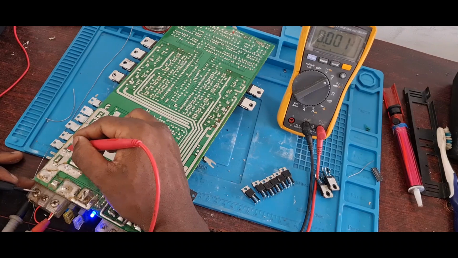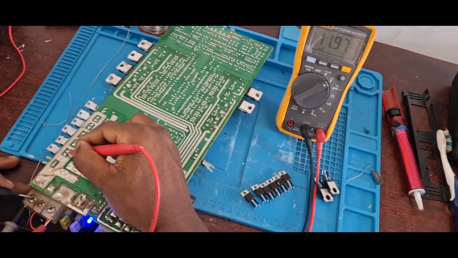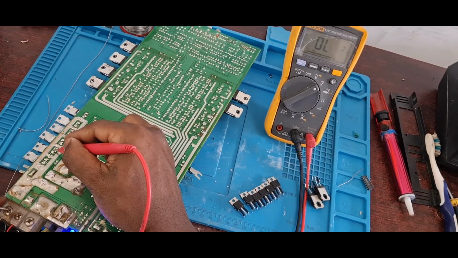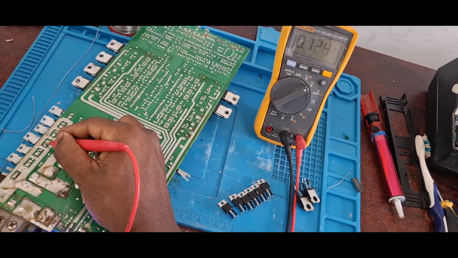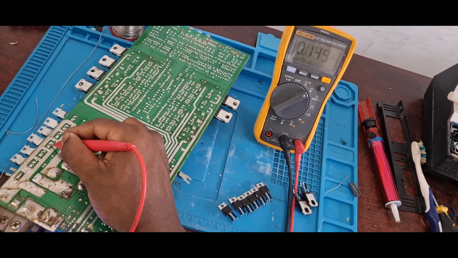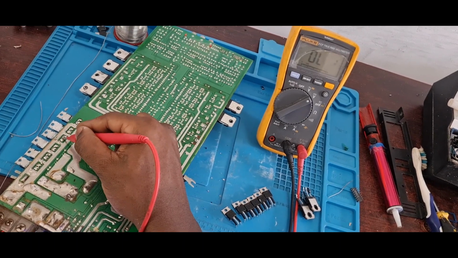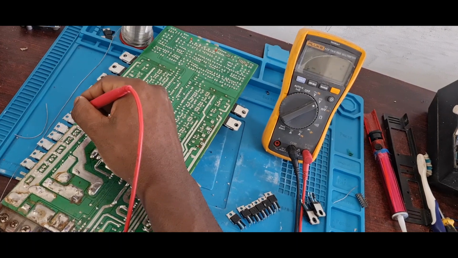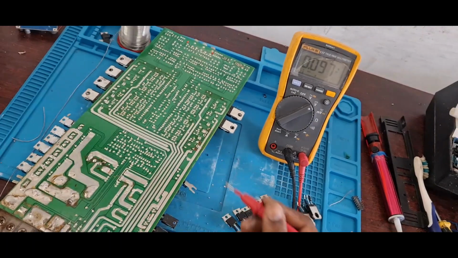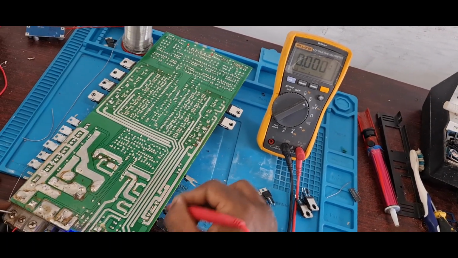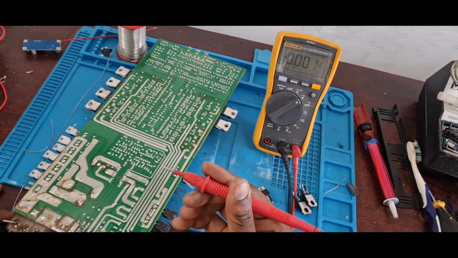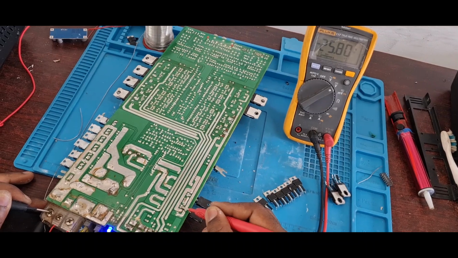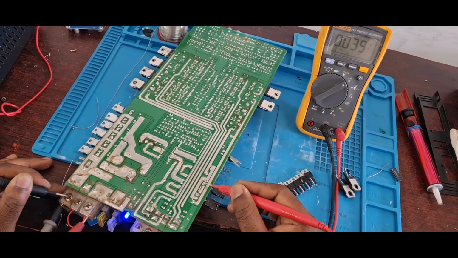So I will start with the first one. You can see I have 11.97 volts there. The second one, the same. Third, the same. Fourth, I can also do it that way on the drain. So that is the voltage that I need, so that the diodes here can boost the voltage and rectify the voltage to come out 27 or 26 volts.